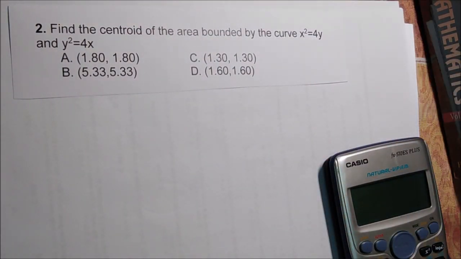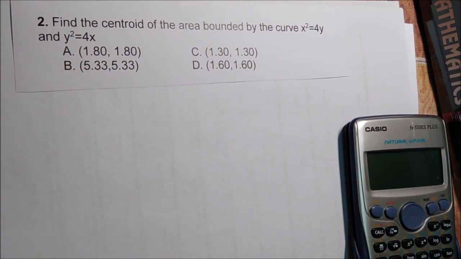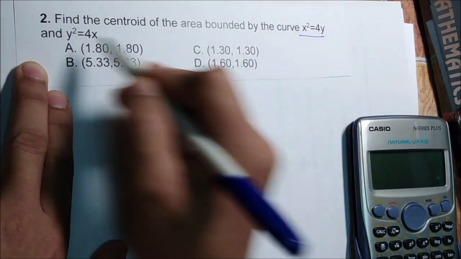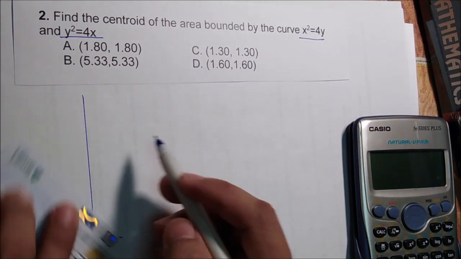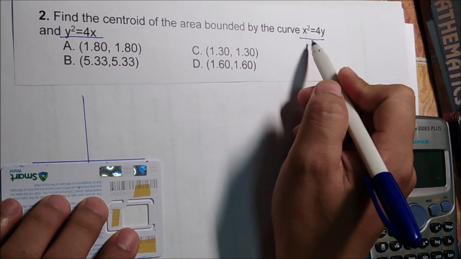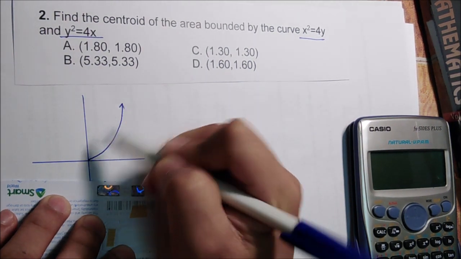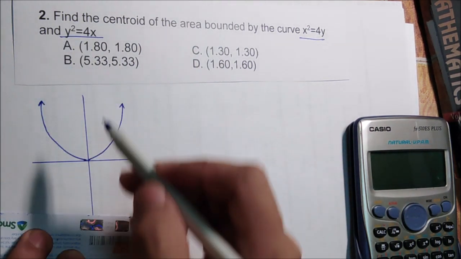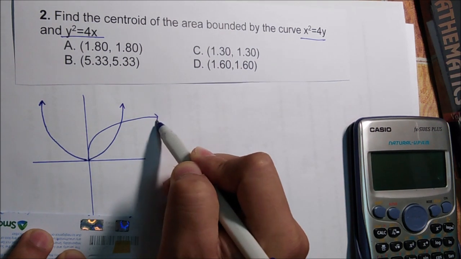Find the centroid of the area bounded by the curves x squared equals y and y squared equals 4x. So the first thing to do is to identify the curve and then graph the curve, and compute the point of intersection. The first curve is a parabola that opens upward. Please check our previous video in analytic geometry. The second curve is a parabola that opens to the right and the center is at 0, 0.